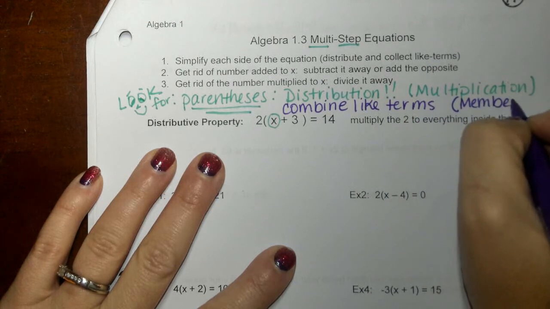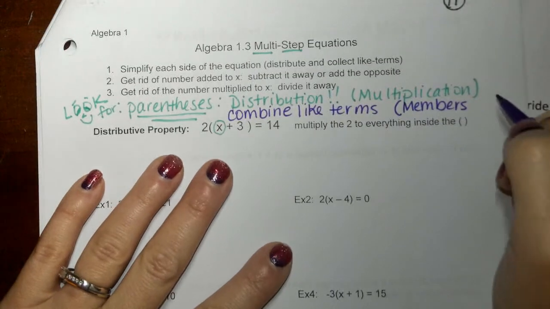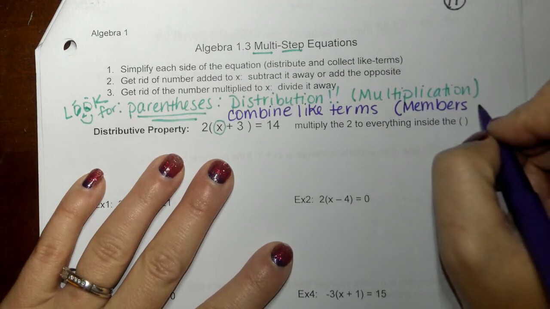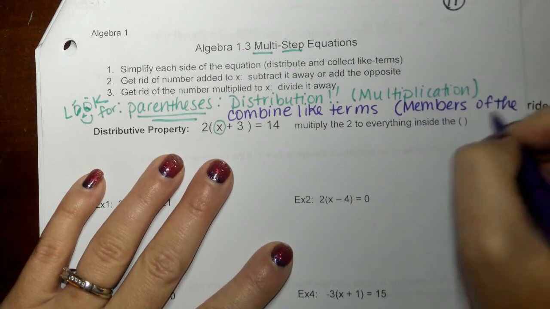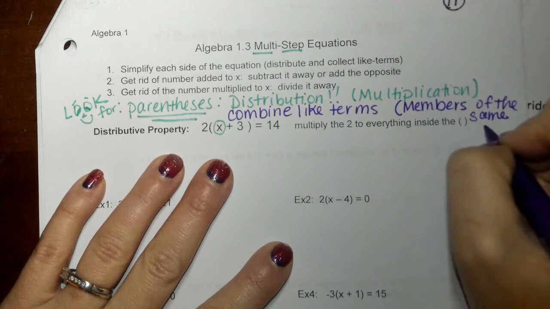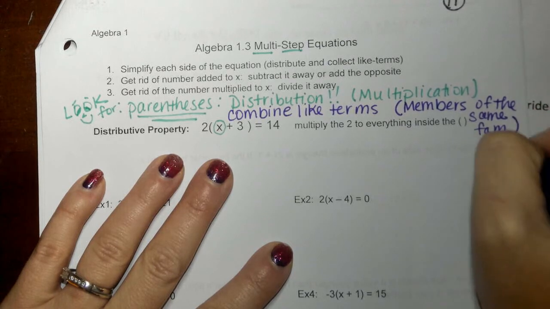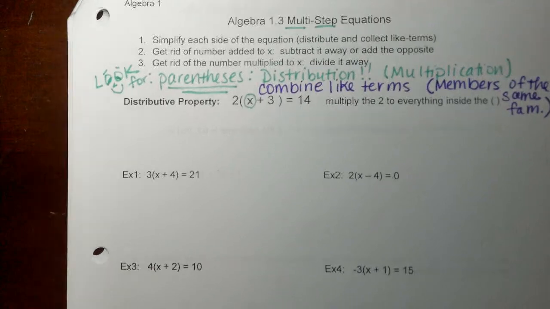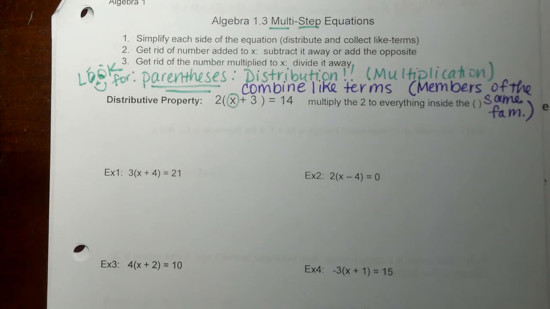So that's what we've been doing. We had that one lesson over that, and it was on our quiz. Members of the same family. Remember, they had the same last name. Okay? All right, so let me show you what that means.